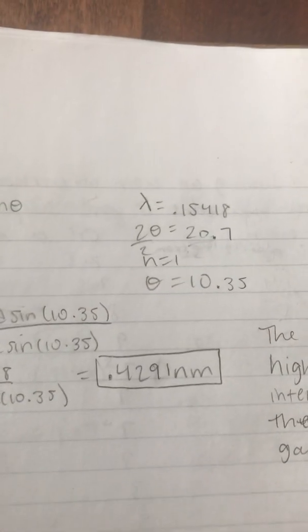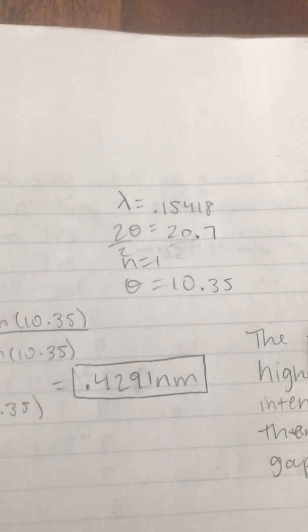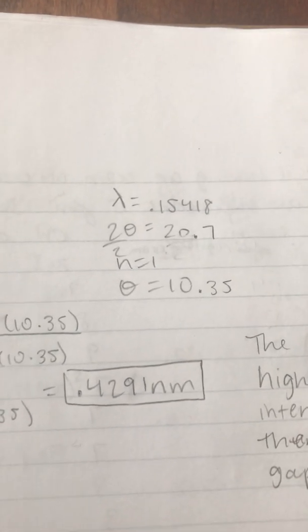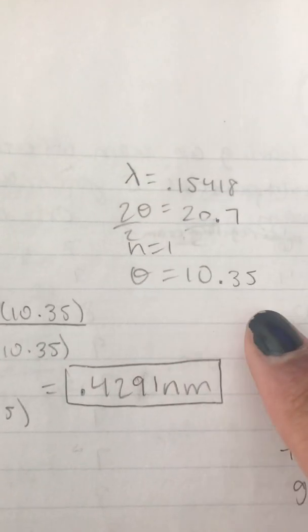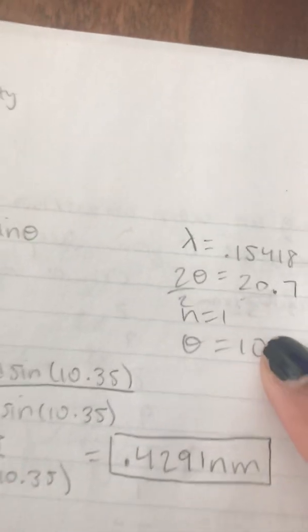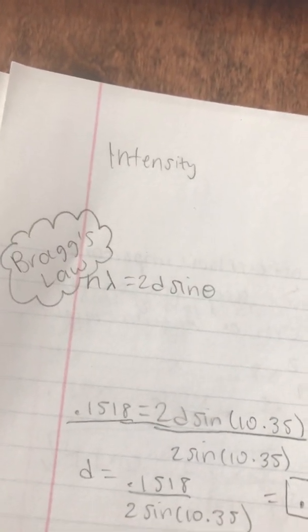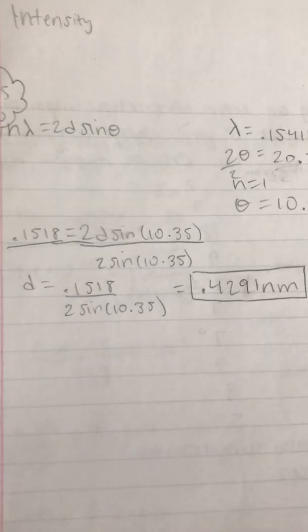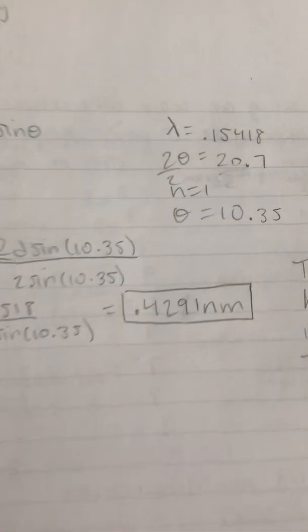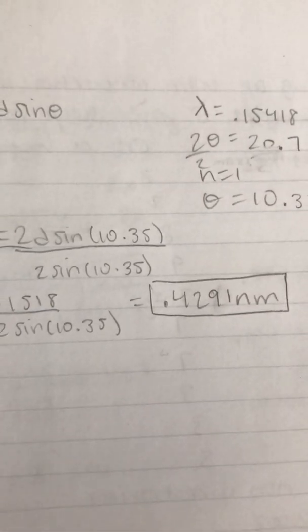And so with those values, I had lambda equals 0.15418, 2 theta equals 20.7, so I had to divide 2 theta by 2, as you can see here, in order to get 10.35. And then n equals 1 was given to us. And so I just plugged those things into the equation for Bragg's law. And I found, after doing this and simplifying to find the actual d-spacing, that the d-spacing is 0.4291 nanometers.